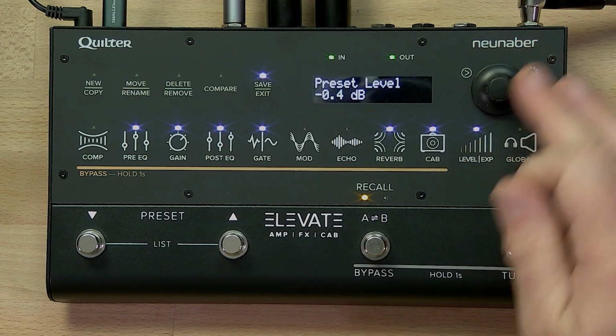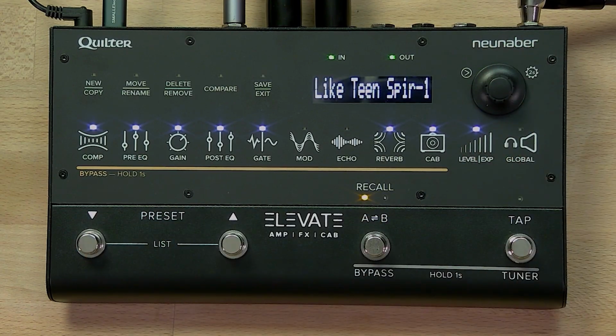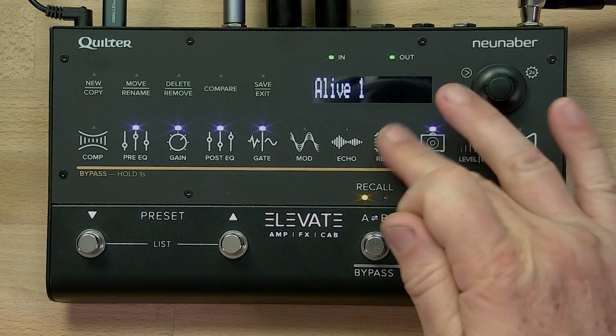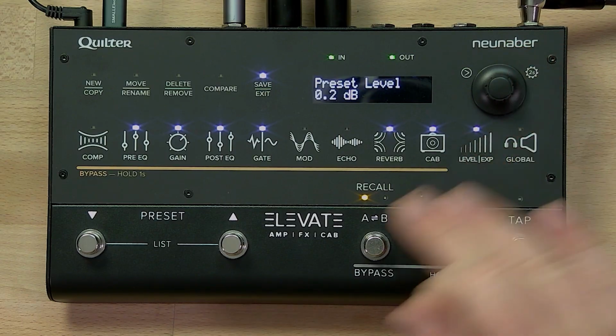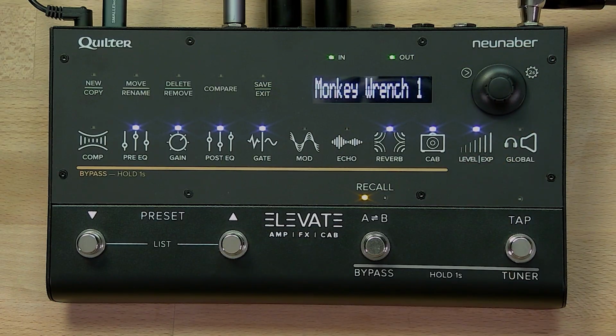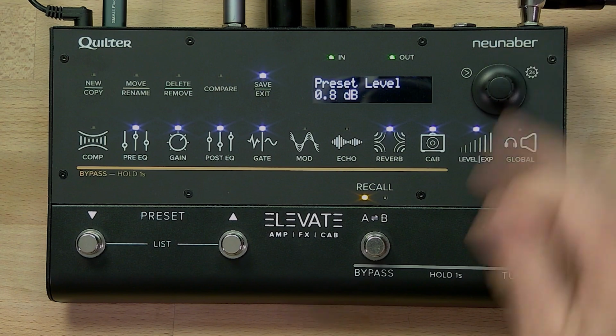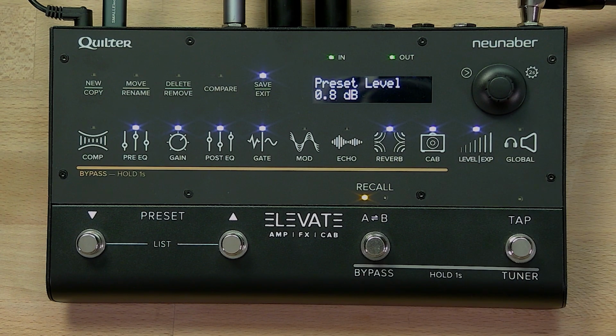A little more volume there. Maybe I've got a little more reverb than I really want, so I'll back up. Bring my level back up a little. Volume level's low there. Right? So as you can see, as I'm scrolling through, it's retaining all these changes.